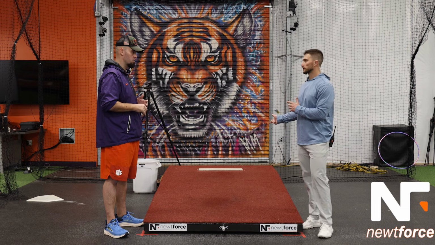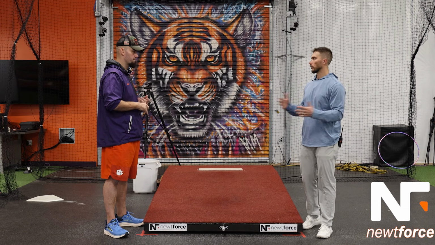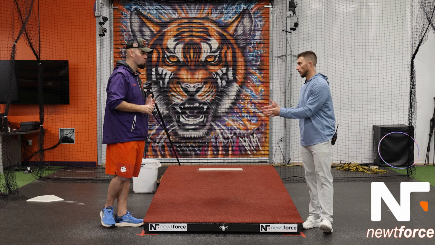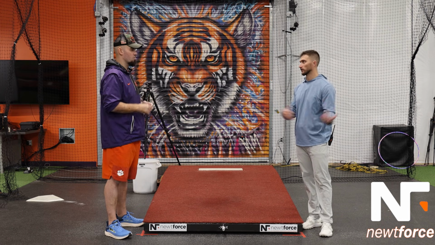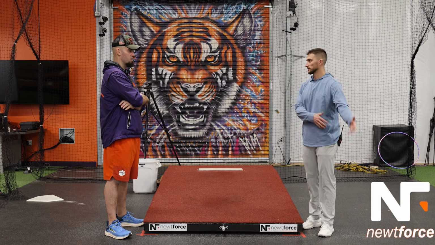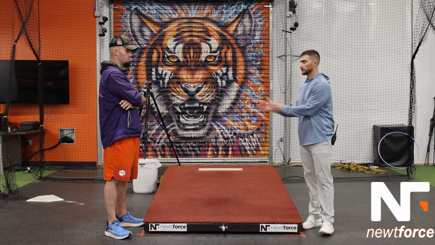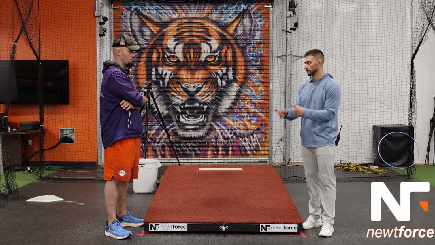Creating rotational force and then rotational speed, is there a correlation between which one translates better for baseball, or does it just really all depend on the body type? Like, hey, this guy, if he rotates faster, he's going to be better. This guy needs to produce more force to be better. Is there kind of like a 1 + 1 = 2 there, or is it really just individual?